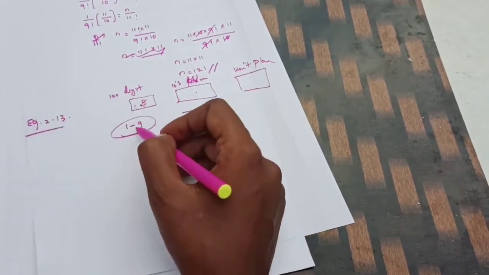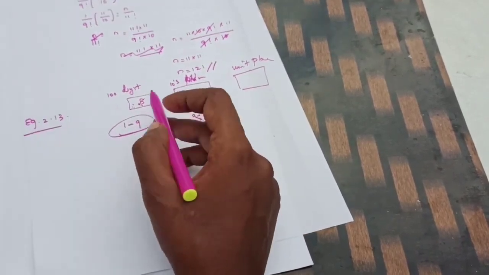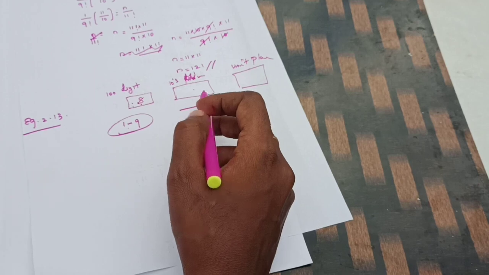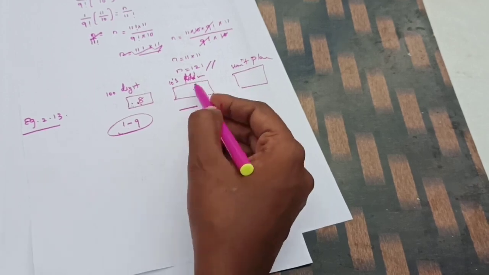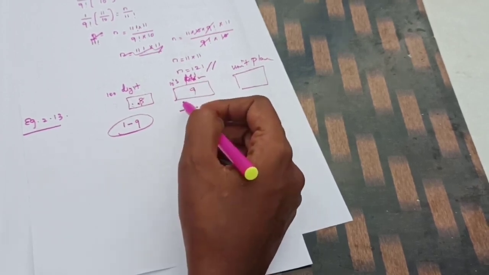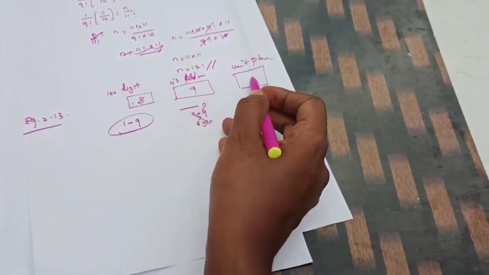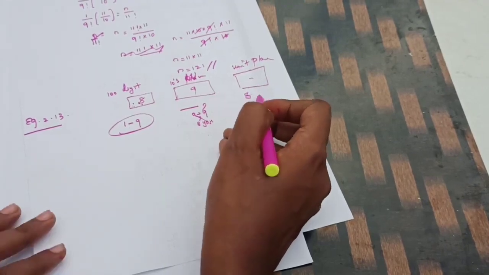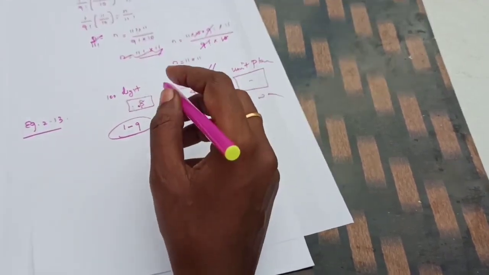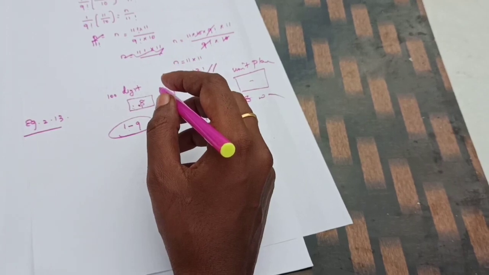So including 0 the remaining 9 numbers can be used, so it will be 9 ways. Understand? If I use 9 ways here, then the unit place can be filled by the remaining 8 ways. So you keep it in mind, you just need to think, that's all.